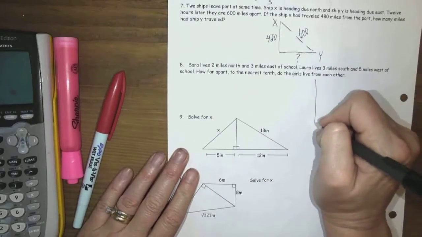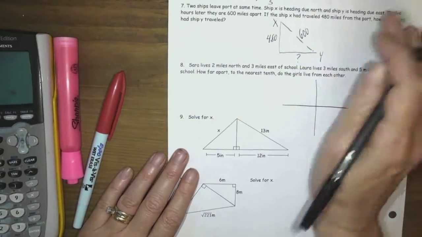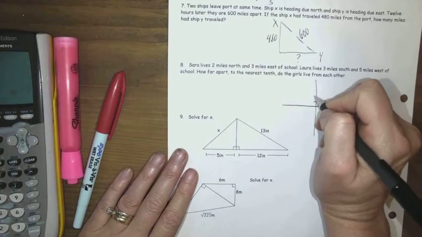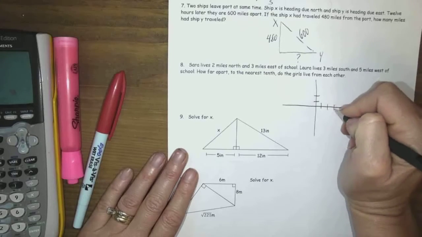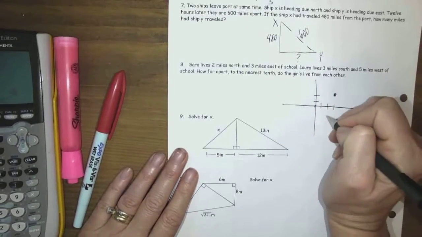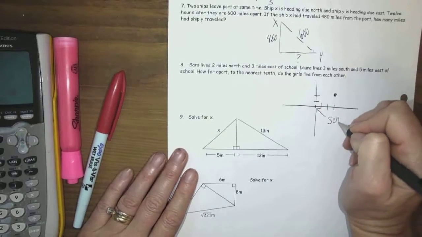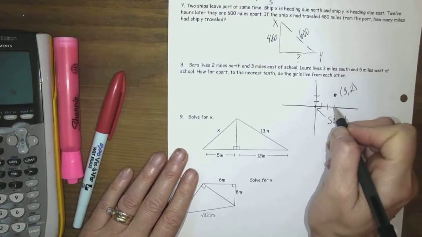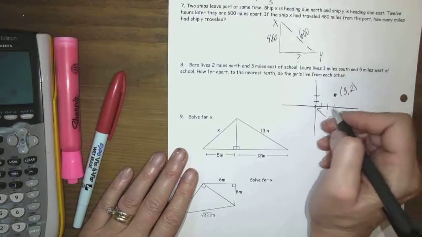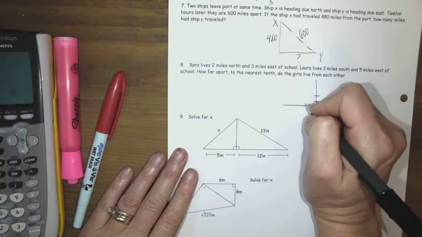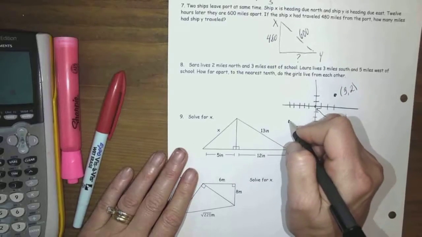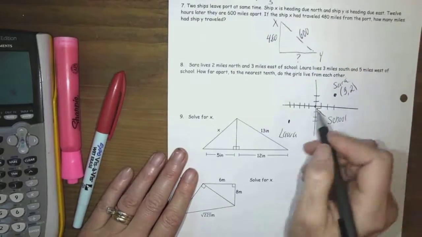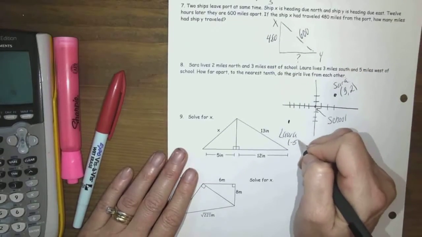This one I think is the trickiest one. Sarah, and this is where I need to actually make my little coordinate plane and plot the points. Sarah lives 2 miles north and 3 miles east of school. So think of your origin here as school. So she is at 3, 2. Make sure you give me the X and then the Y. Laura lives 3 miles south and 5 miles west. Here's Laura. Should have put Sarah's name up here. So her coordinates would be -5, -3.